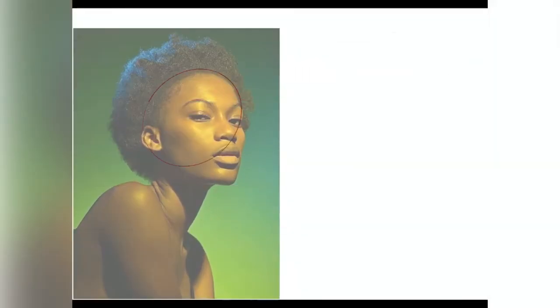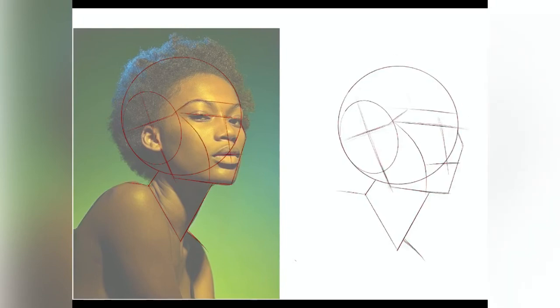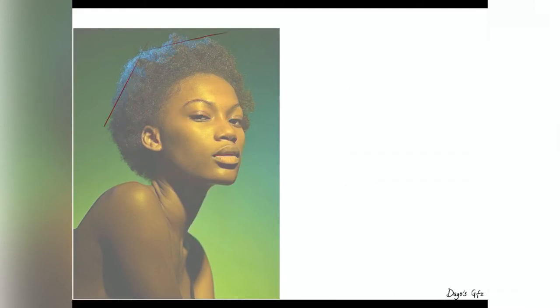So in the second method, it's all about using shapes, circles, geometric shapes, whatever shapes that you think are easy for you to replicate. You can just lay them down on your sketch, and make sure it's on a different layer. Just lay them down on a sketch and make sure you can easily replicate them.